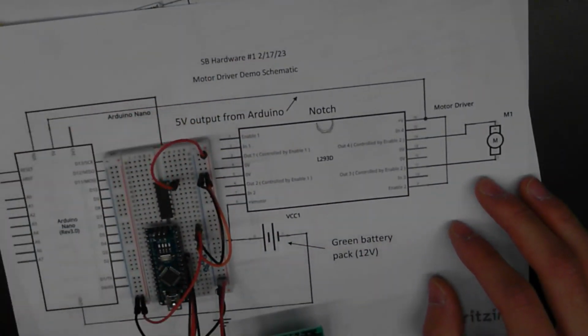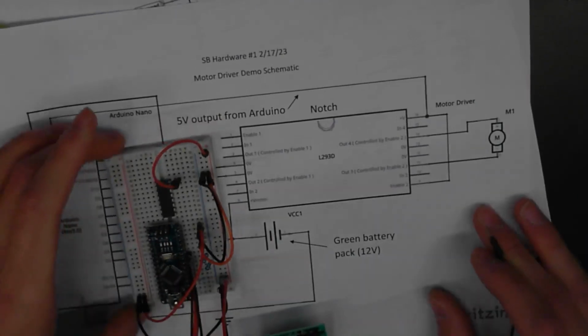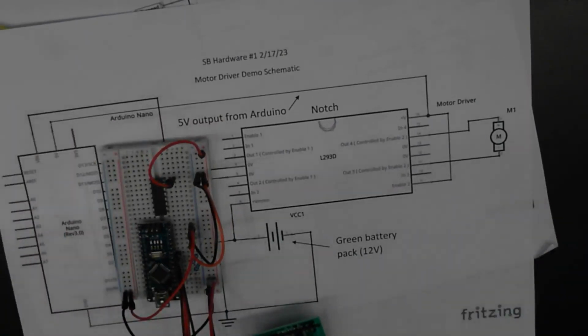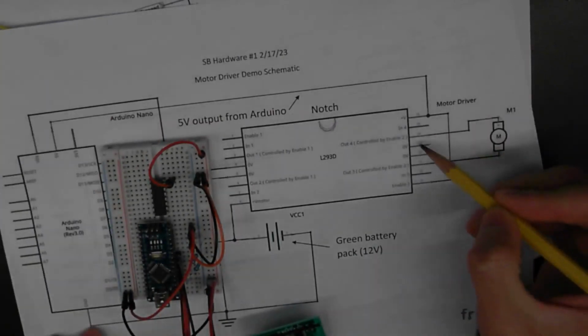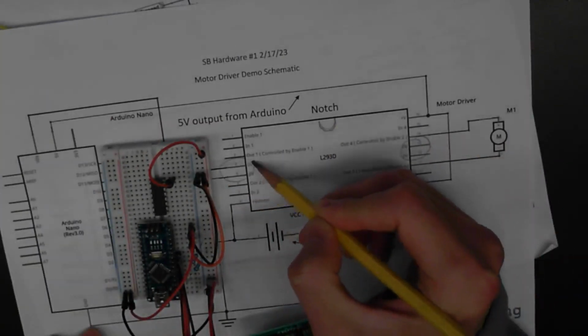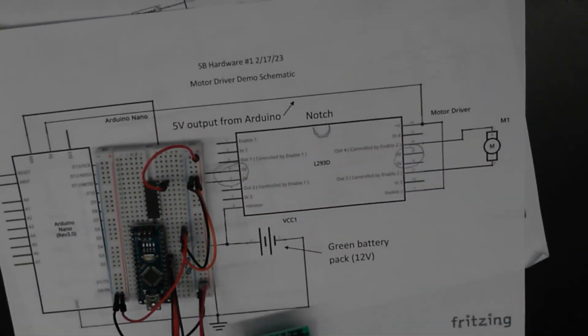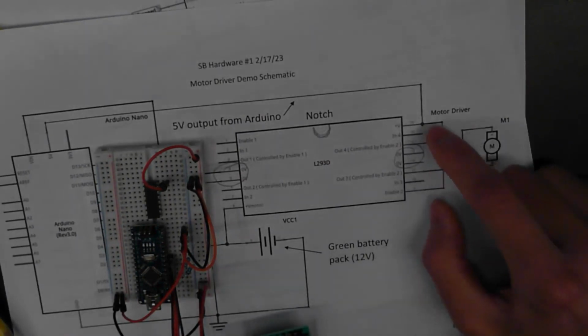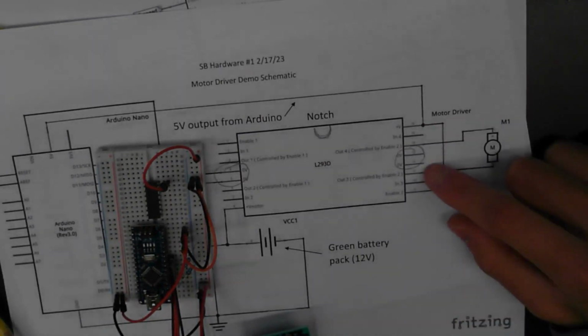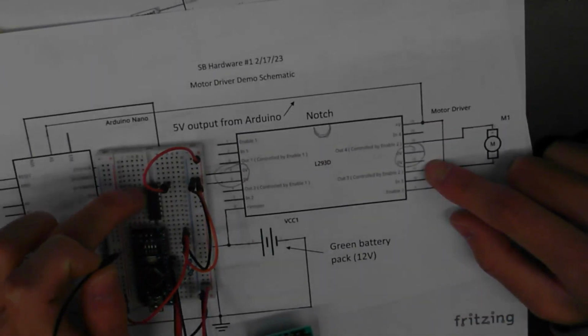Then of course we need to ground our chip. So the ground pins, we actually have 4 on the driver. It's these 2 here and these 2 here. It doesn't matter which one you use, they're all tied together. So for my case, I'm just going to use the one on the right. So that would be either the 4th or 5th pin down from the 5 volt pin.